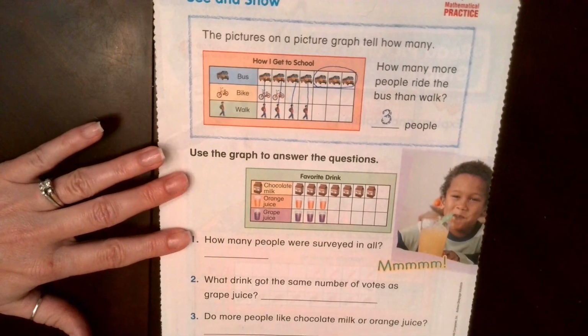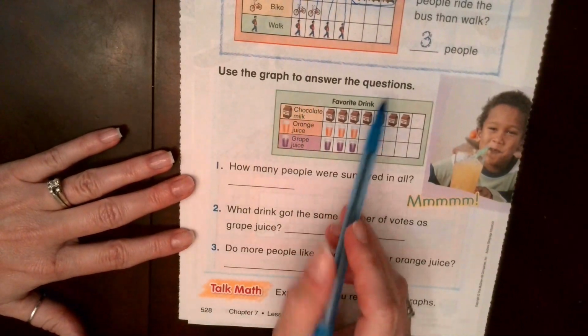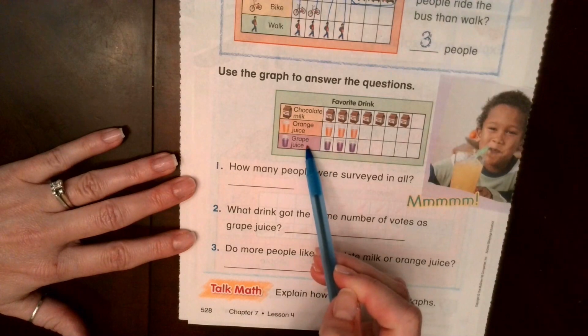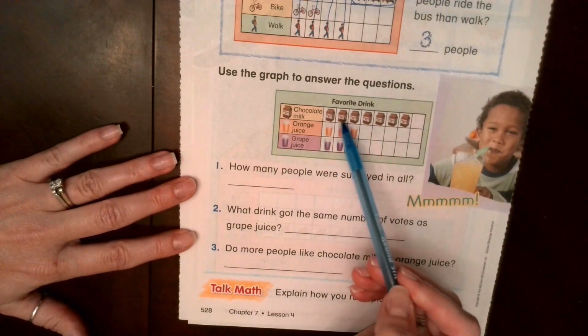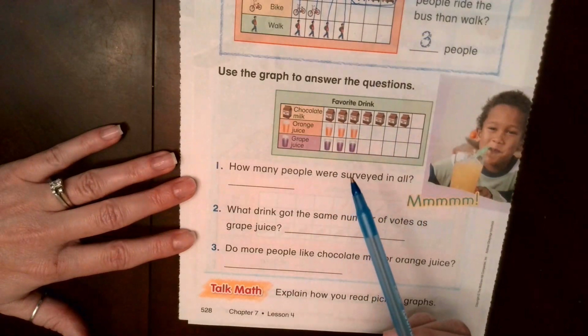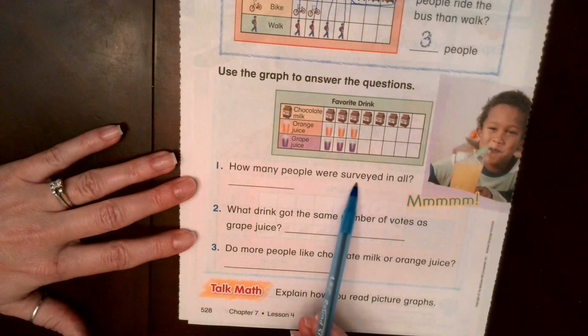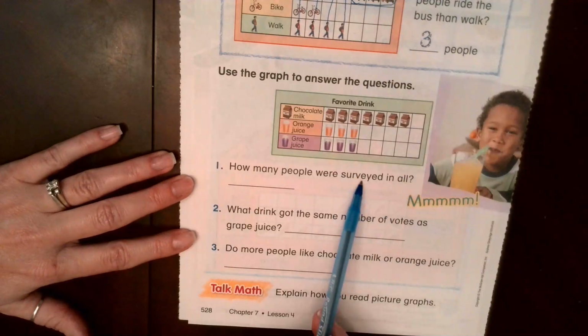All right, let's look at our graph. Use the graph to answer the questions. Favorite drink? Chocolate milk, orange juice, and grape juice. So they asked a bunch of people which one's your favorite drink, and they used pictures to represent their answers. How many people were surveyed in all? Remember, surveyed is a fancy word for just asked.